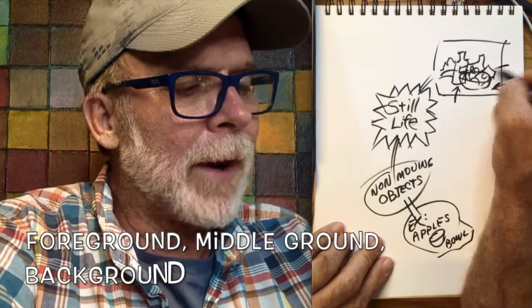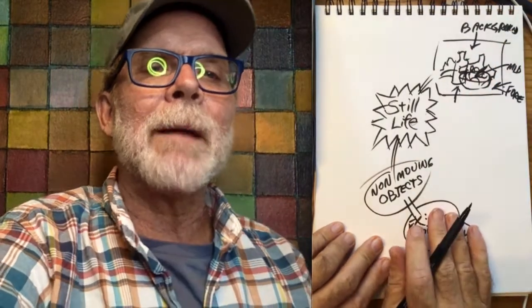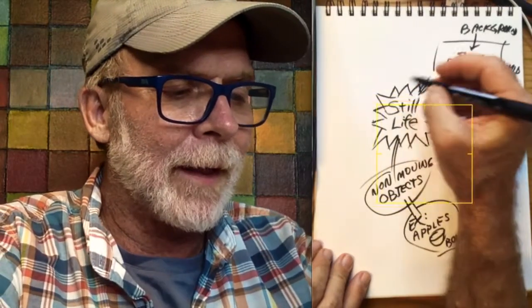Once you have your composition, you have the foreground, which is here, and then the middle ground, which could also be your focal point. And then you can have the background. If you remember when we were doing a still life, everything can come out of this middle part.